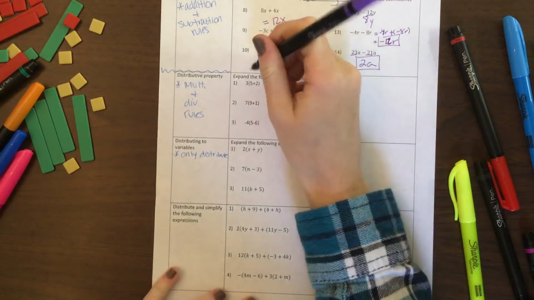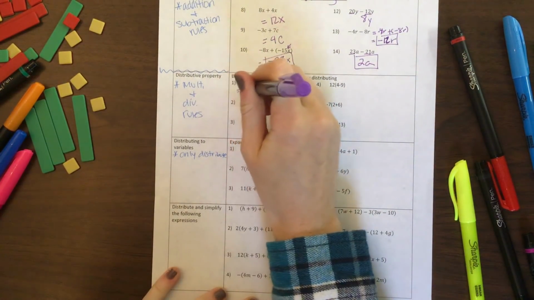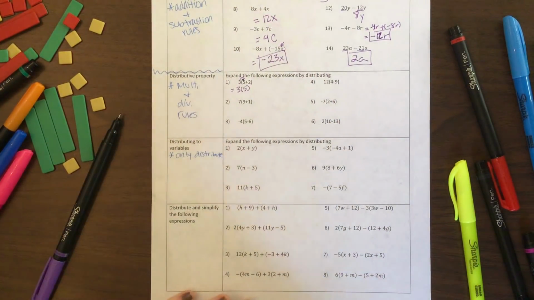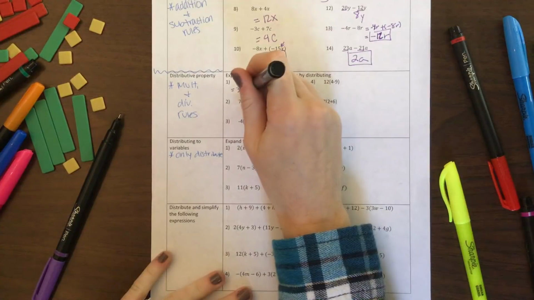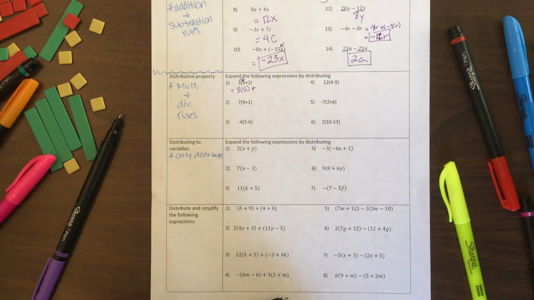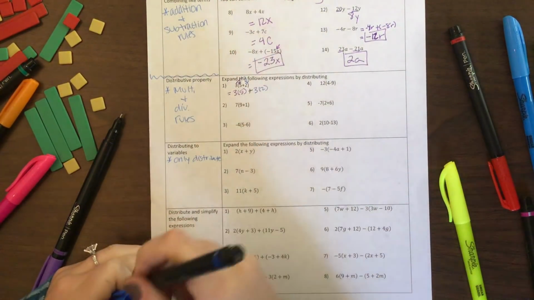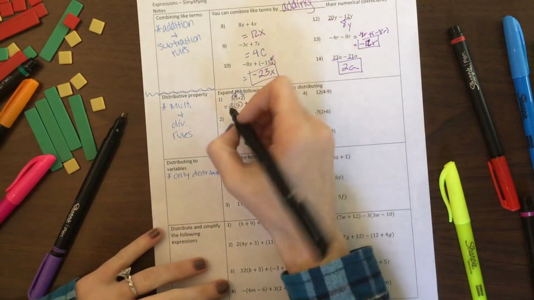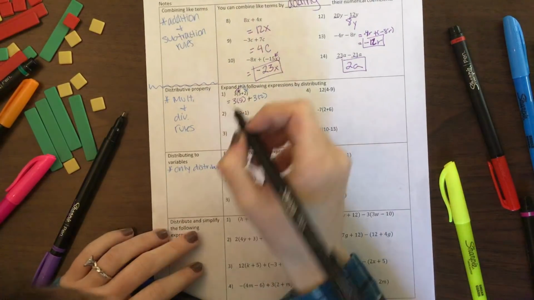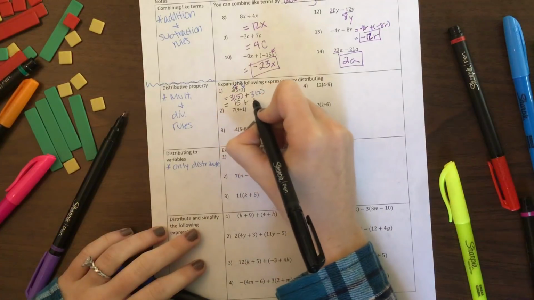So remember that I take my 3, I have to share it with 5. So I get 3 times 5. Plus, then I share the 3 with the 2. So I take 3 times 2, which is 15 plus 6.